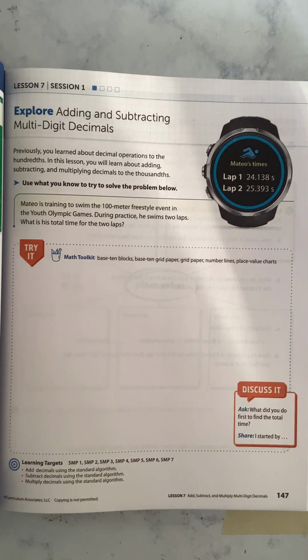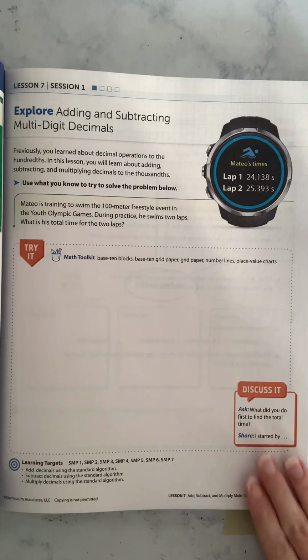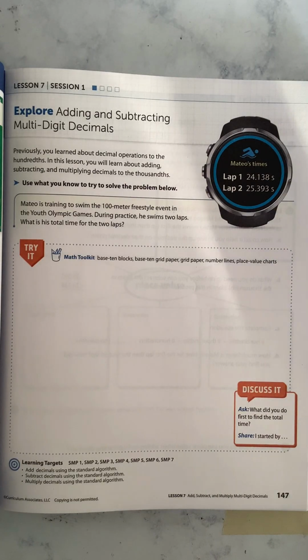All right, hi guys. Today we're going to talk about exploring adding and subtracting multi-digit decimals. As you can see here, I have our workbook out that I'm going to be working through with you, and I'm going to read through the problems and explain what to do, and then hopefully whenever you get back to your workbooks, you'll be able to do the same thing.